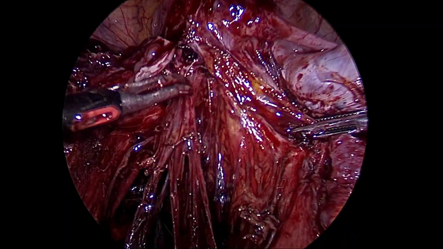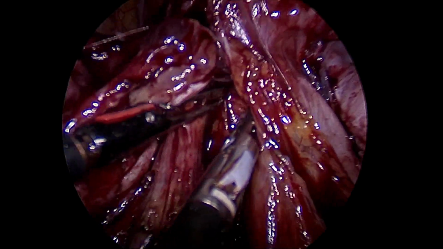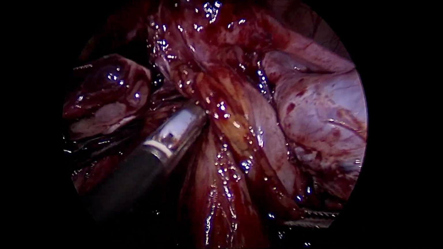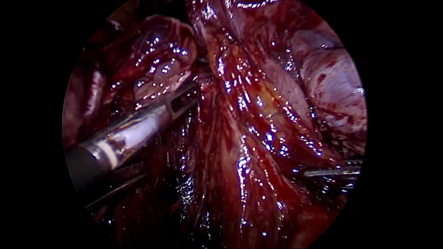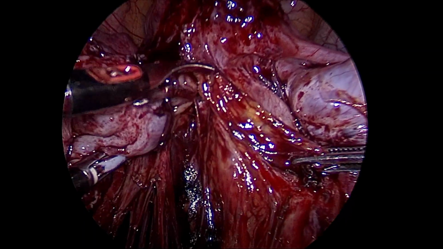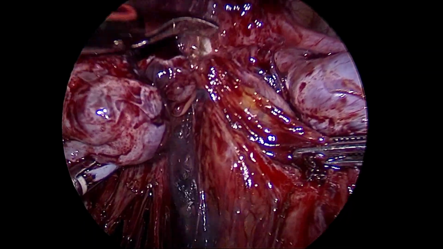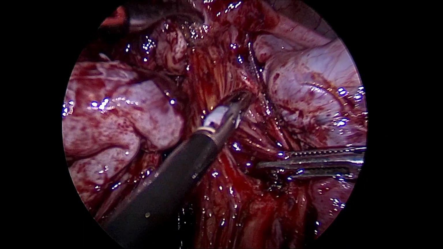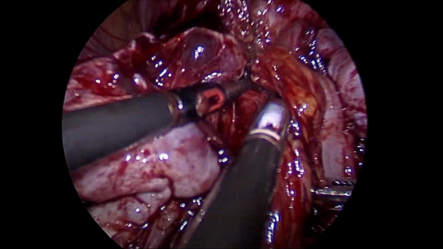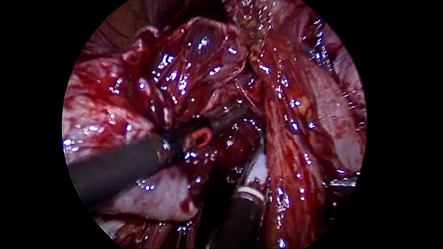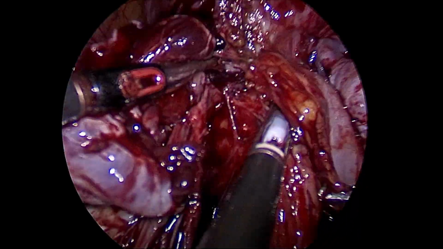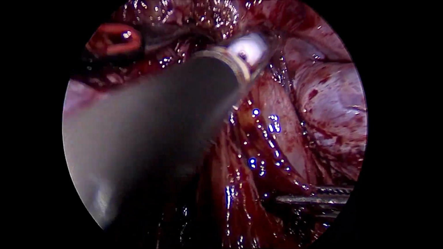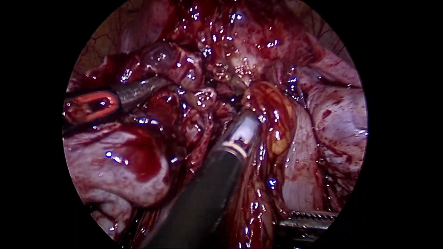So once the bowel is dissected medially, it also falls down, and these adhesions can be cut with the bipolar shearer. As you can see, this is what we are doing. We are cutting the adhesions with the bipolar shearer, and if it is done in the right plane, again the dissection and the separation is almost bloodless.